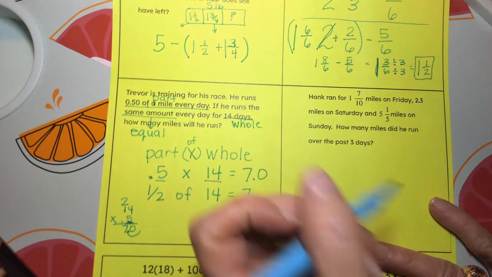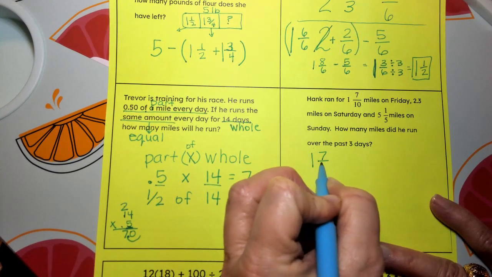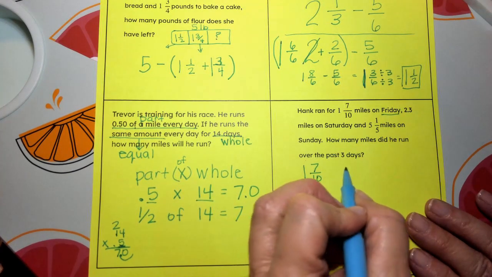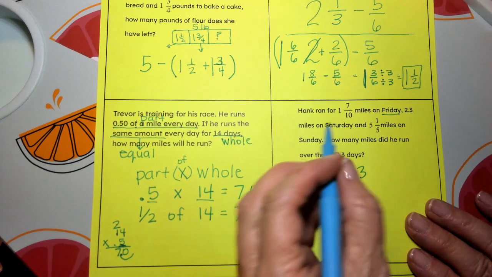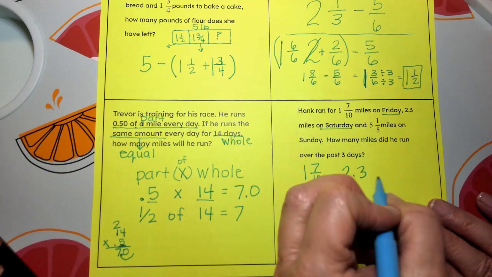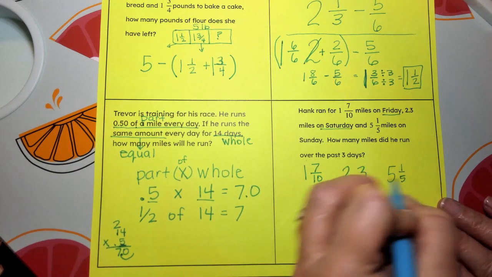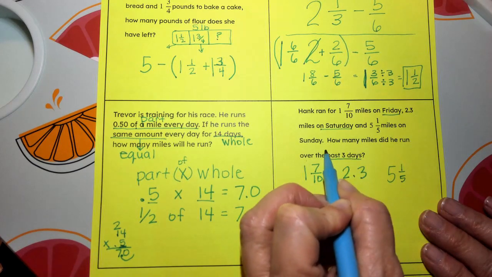And finally, our last one says Hank ran for 1 7/10 miles on Friday and 2 3/10 miles on Saturday and 5 1/5 mile on Sunday. How many miles did he run over the past 3 days?